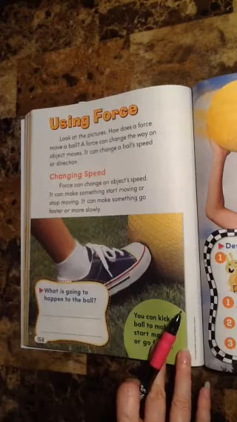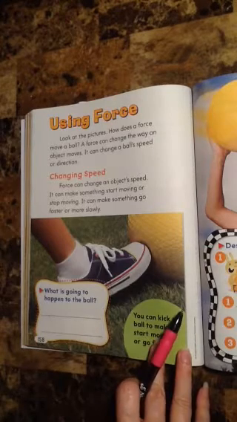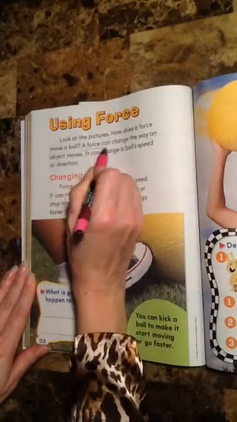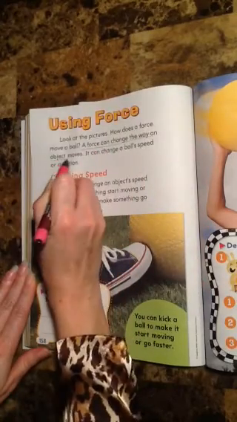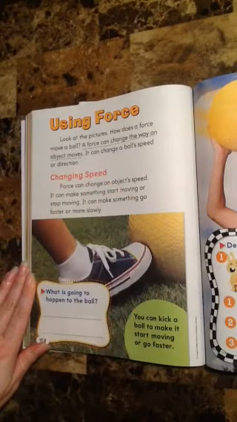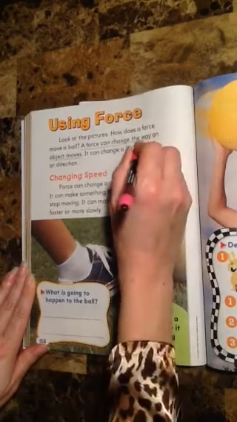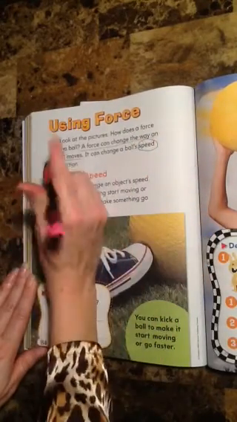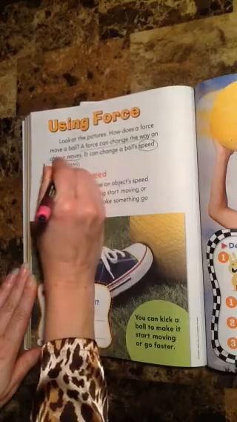As my puppy jumps up on the couch next to me. So it is important to pay attention to this sentence. A force can change the way an object moves. And two ways it can change the way an object moves is the speed, so faster or slower, or direction, which way it is going.